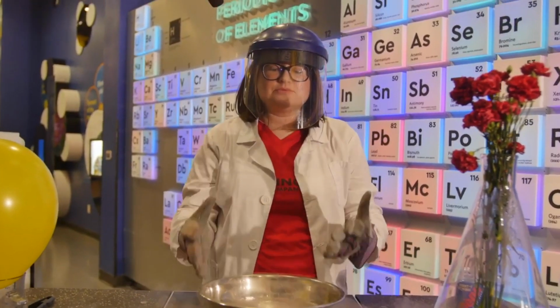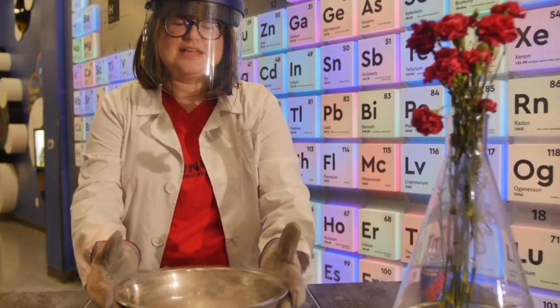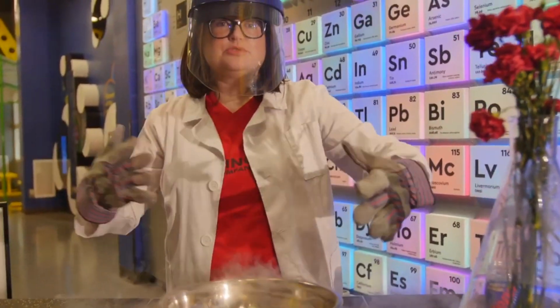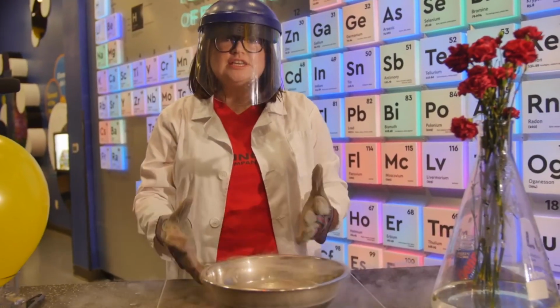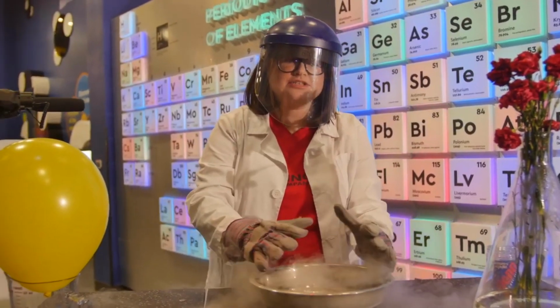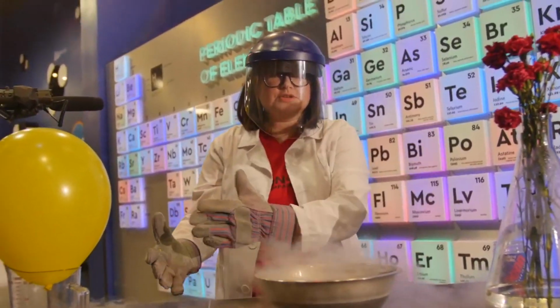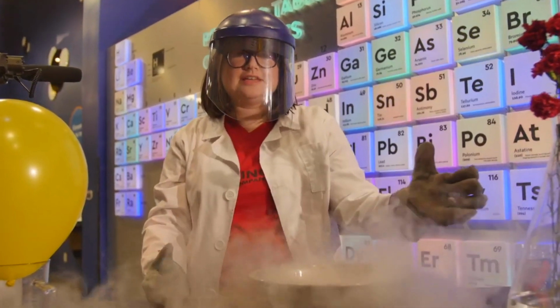What happens is when that liquid nitrogen is introduced to a hotter temperature, like the temperature in this room, it begins to boil off. So it changes from its liquid state into a gaseous form. And that's what you see coming off the top of the nitrogen like this.